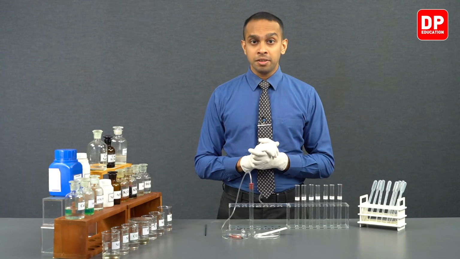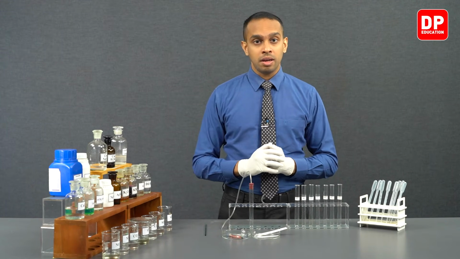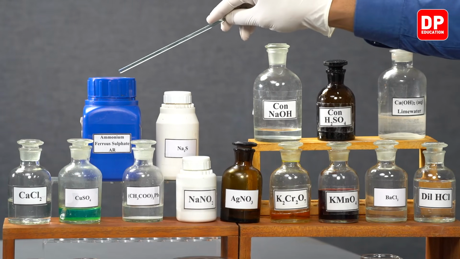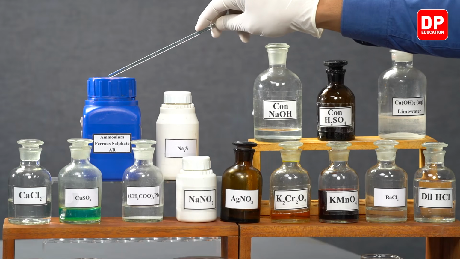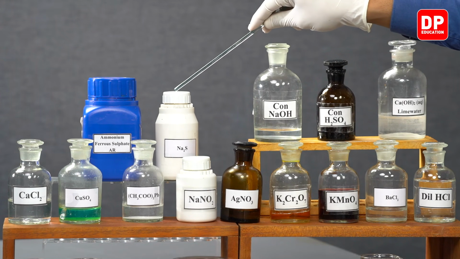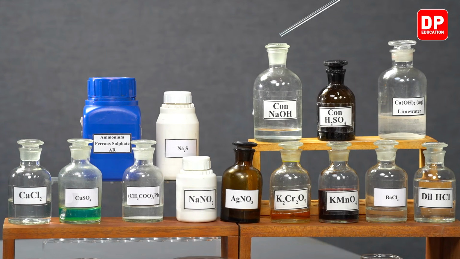Now, let's identify the chemicals and the equipment we'll be using for this experiment. We will be using ferrous ammonium sulfate, sodium sulfide, sodium hydroxide, sulfuric acid.